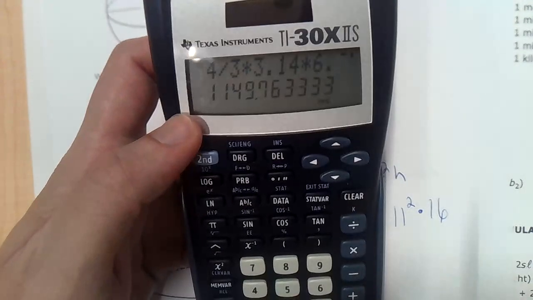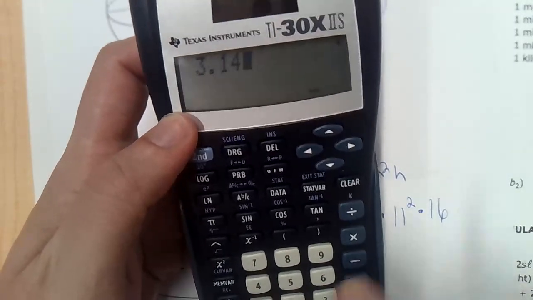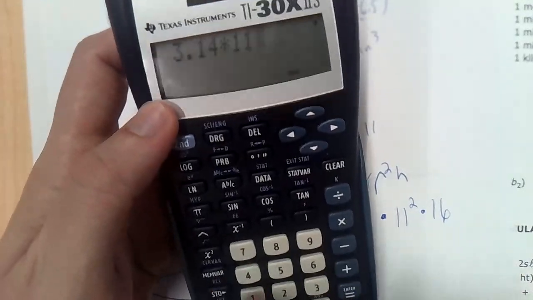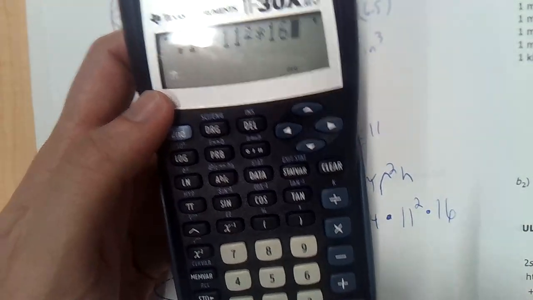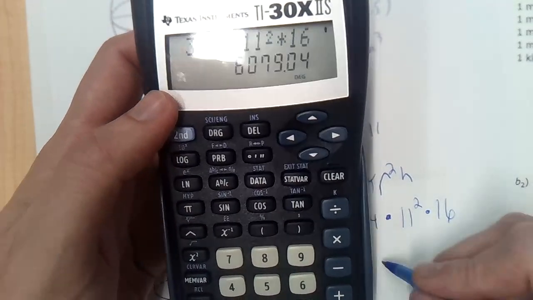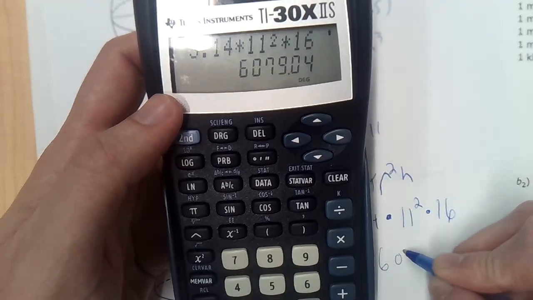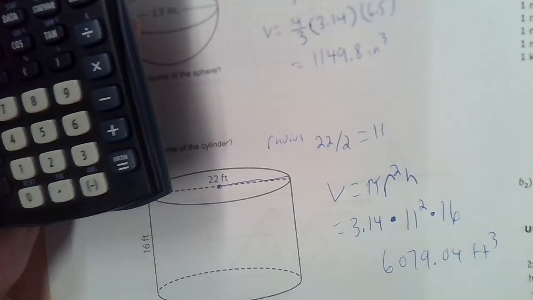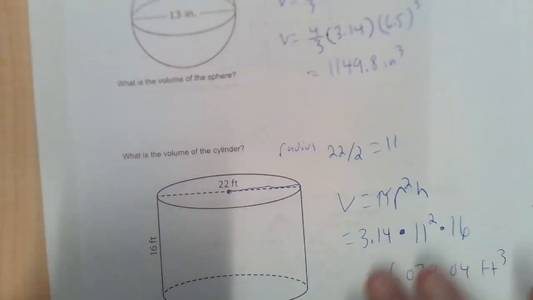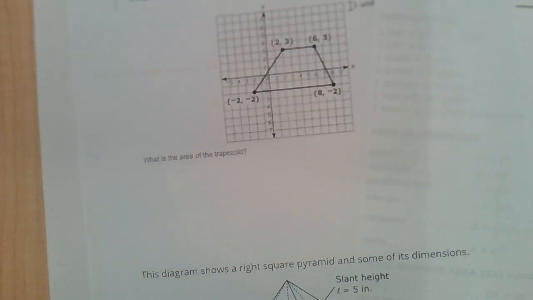Now on the calculator, 3.14 times 11, that's your squared button right there. And then times 16, and it's 6,079.04 feet cubed. Okay, so that's those two.